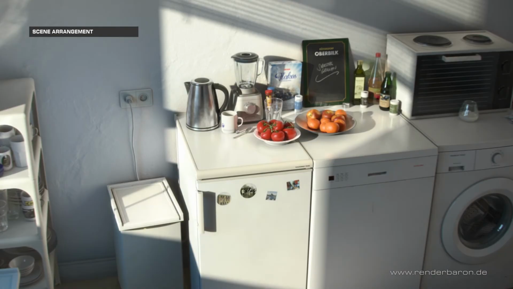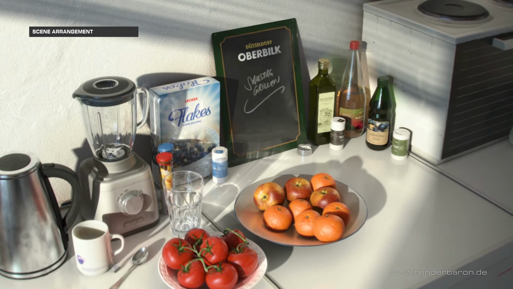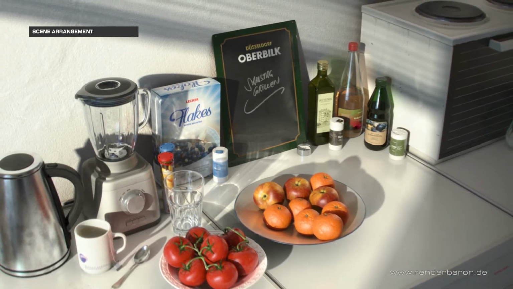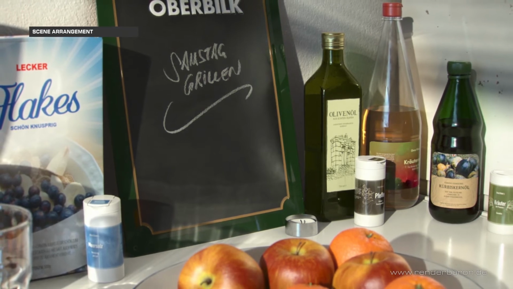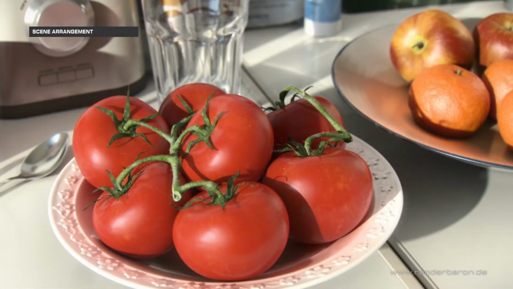For a realistic and rich image, it is important to create a high level of detail in modeling. However, this level of detail must be used specifically to guide the viewer's eye and to do a director's job. Thus, in some areas of the picture a higher level of detail should be present, but maybe not in others.